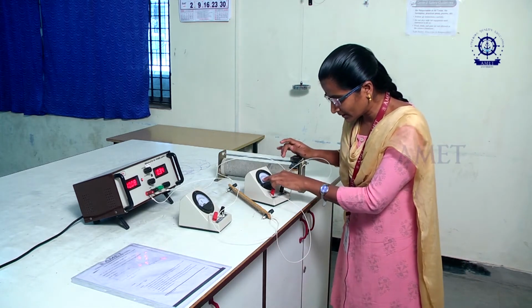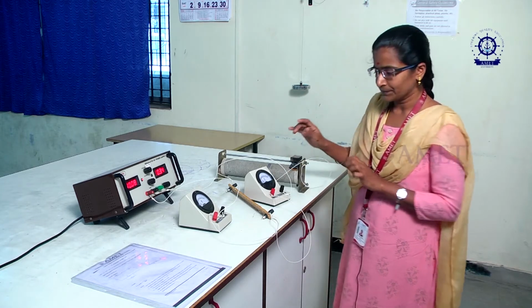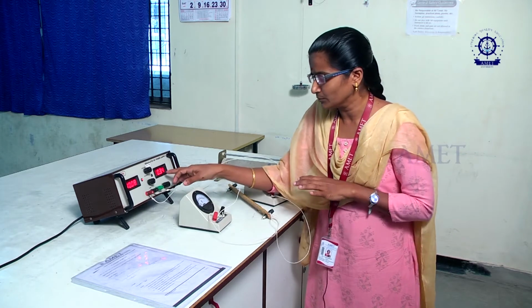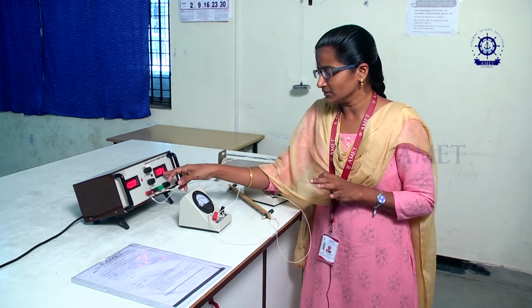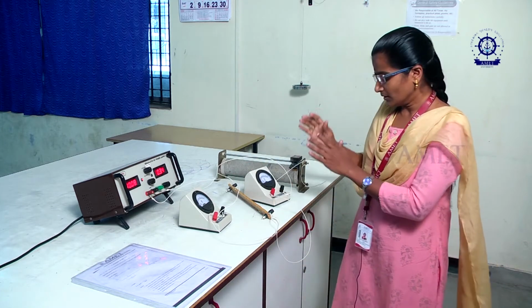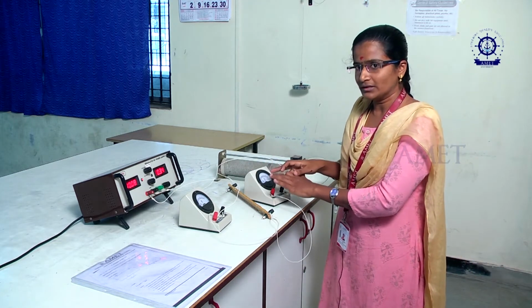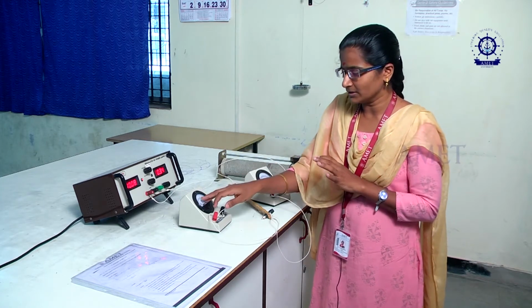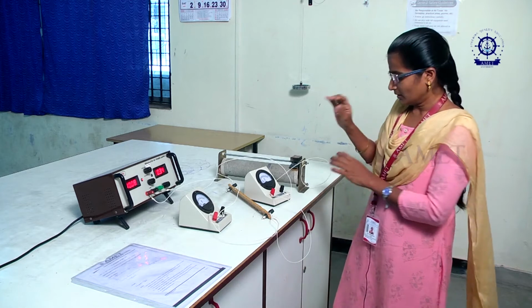Initially the voltmeter reading is 0.8. So, what is the value of this ammeter? This is an analog reading, so we have to measure accurately. See this, that is 0.34. So, for the 0.8 voltmeter reading, we get the ammeter reading of 0.34.